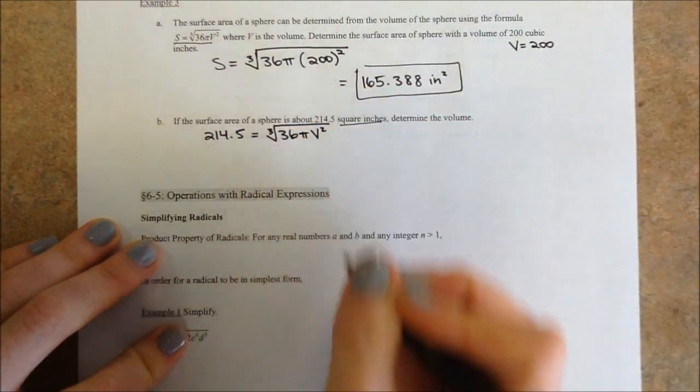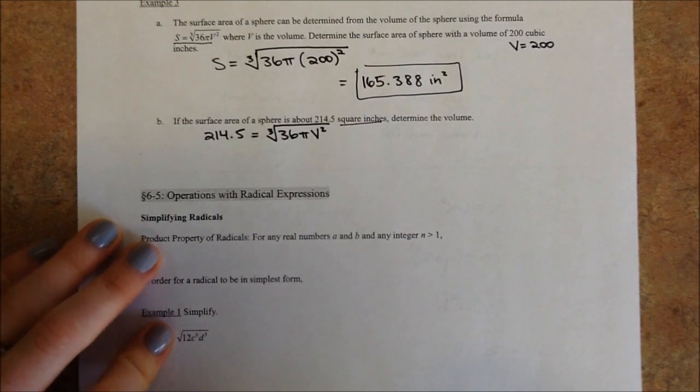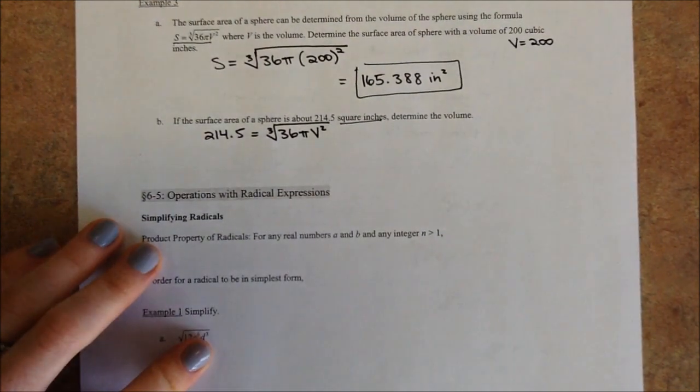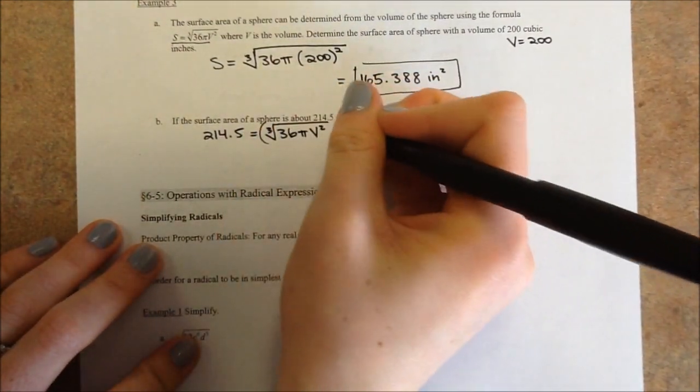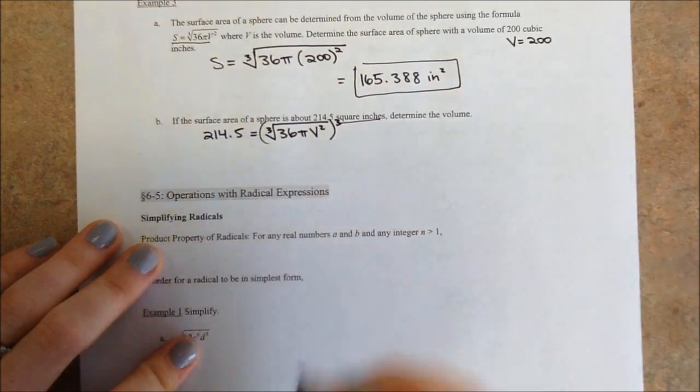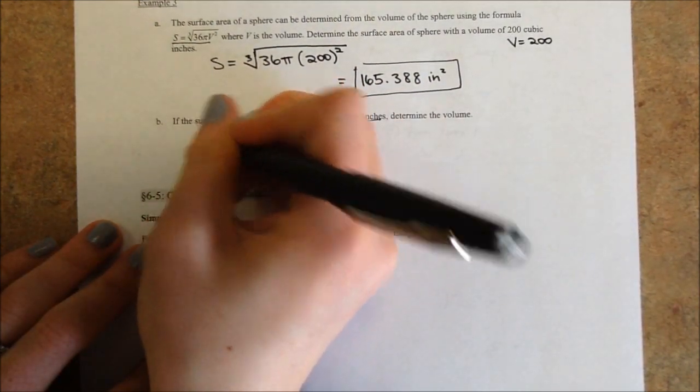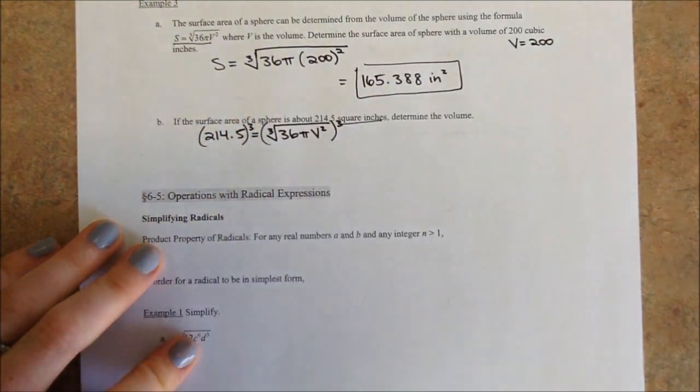This is actually a little bit of practice with what it'll be like to solve these equations. We're trying to get V by itself, so whatever we need to do to get that V by itself. You've got a big cube root. The only way to undo a cube root is by raising something to the third power. If you do it to the right-hand side, you've got to do it to the left-hand side.